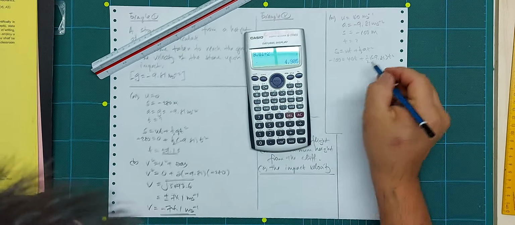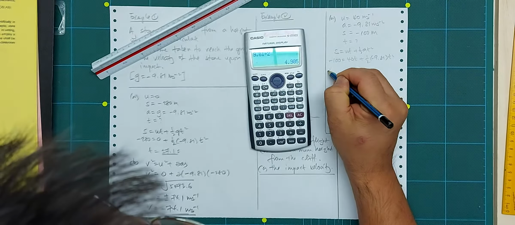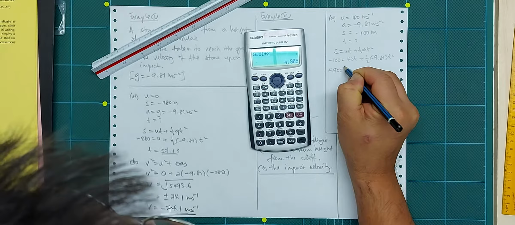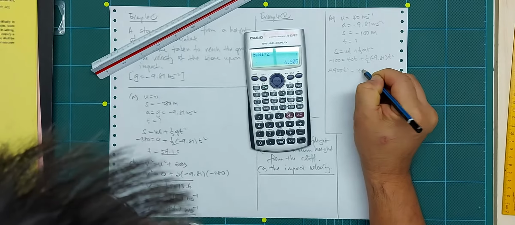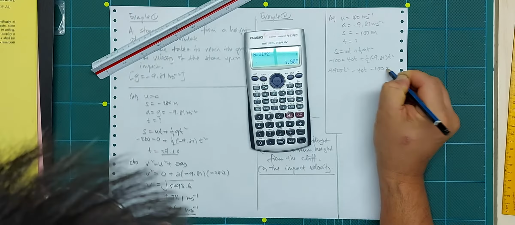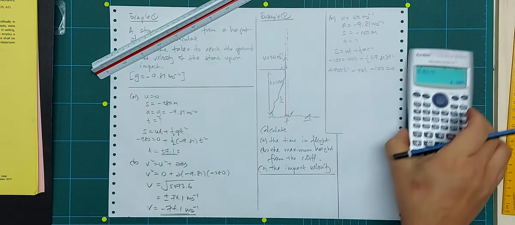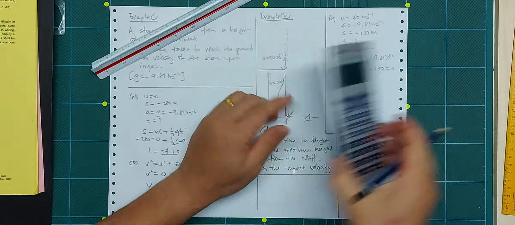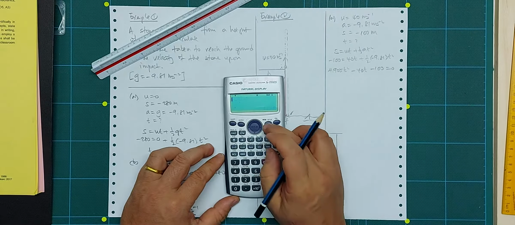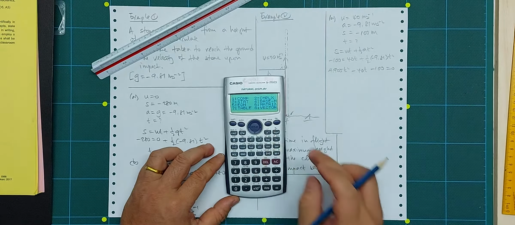We get this. So I move it to the front. 4.905 T square minus 40T minus 100 equal to 0. Okay, solve this one. We are using our equation solver, number 5. So we choose this one. The second one, number 3.